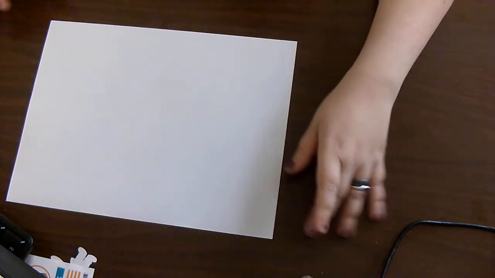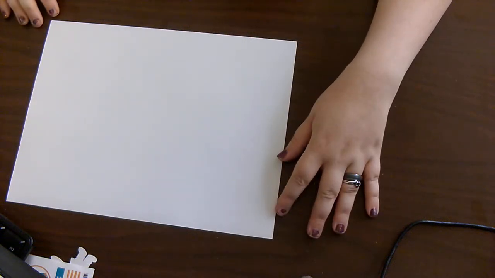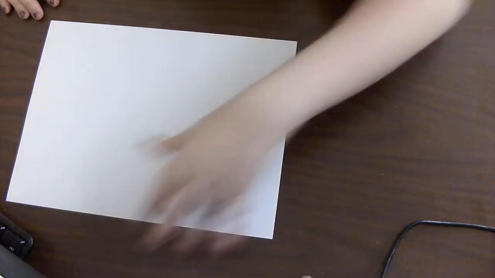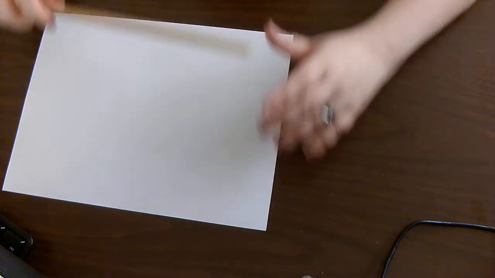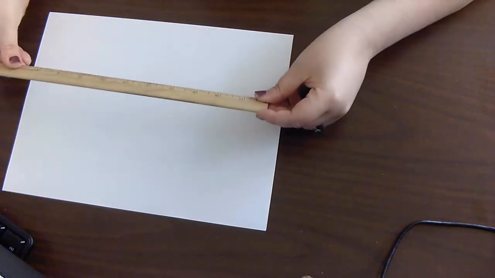Hello everyone. Today we are going to be learning about perspective. We're going to start with a one-point perspective. So the first thing we're going to do is draw our horizon line.